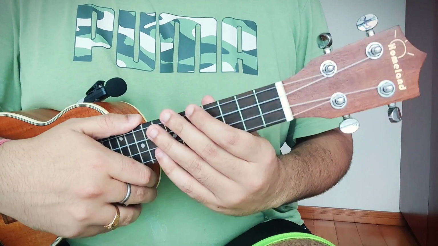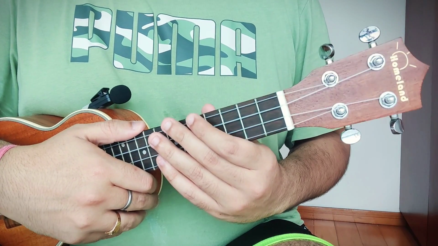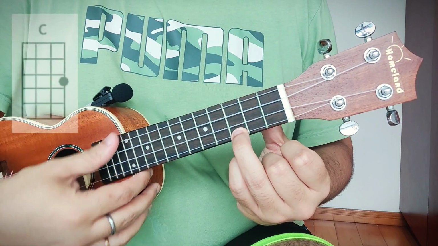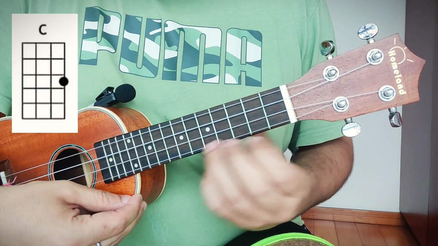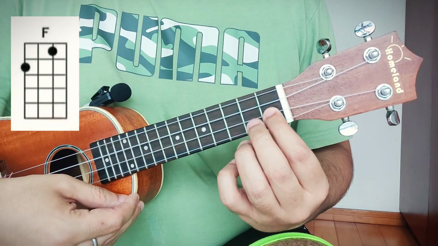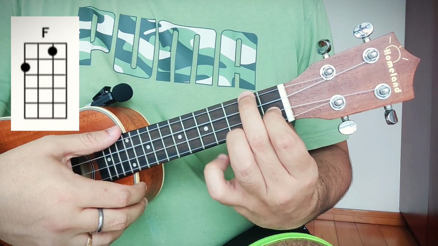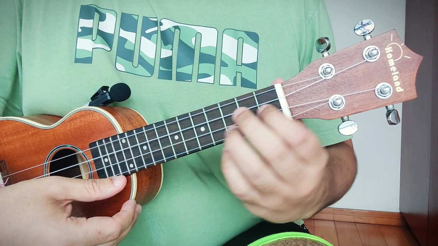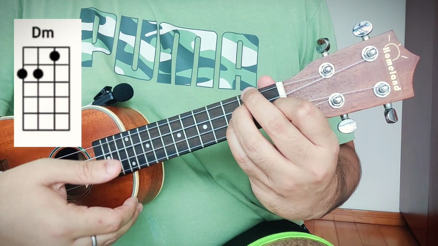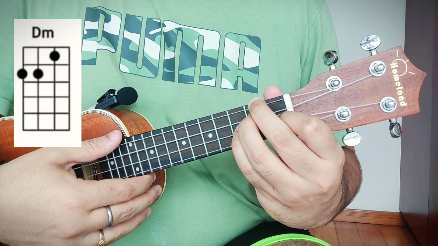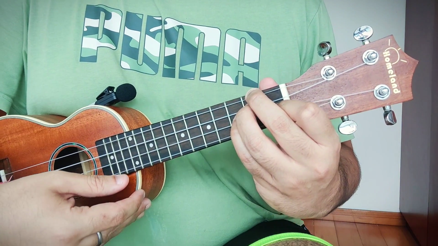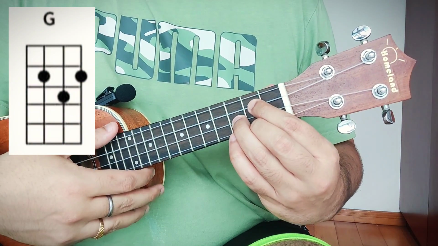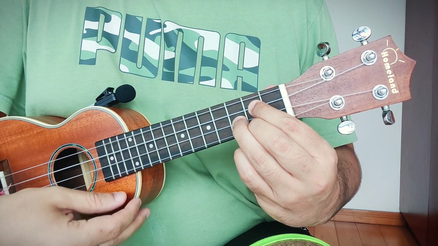Alright guys, so let's start with chords, and there are 6 chords which you need to learn today. The first one is chord C. So you play chord C like this, then chord F. So there are 2 fingers. Chord F sounds like this. Then you need chord D minor, another easy one. So chord D minor sounds like this. Then you need chord G. So you need 3 fingers and you play chord G like this.